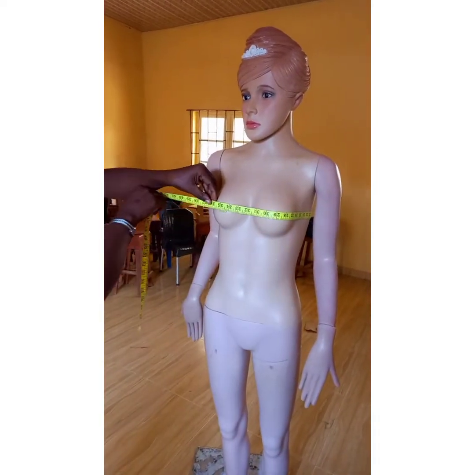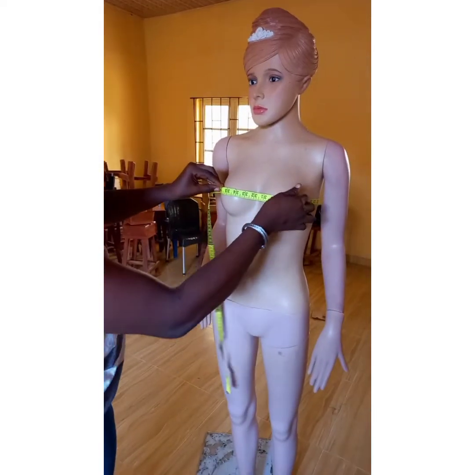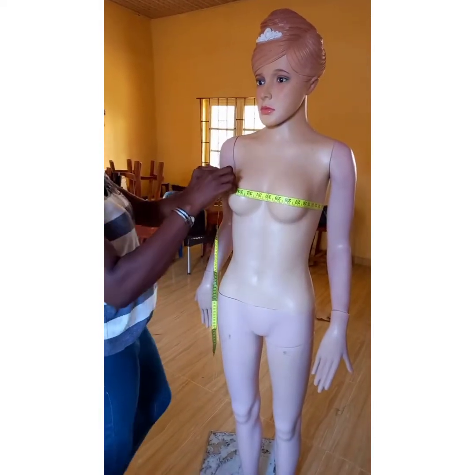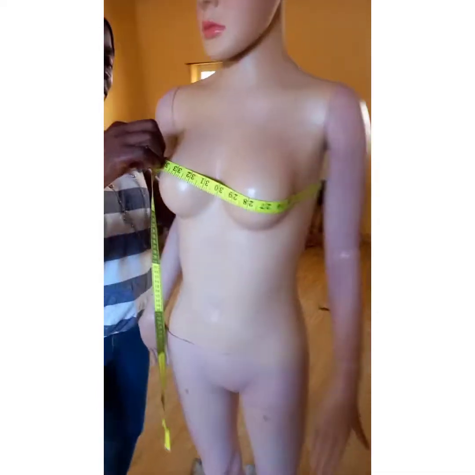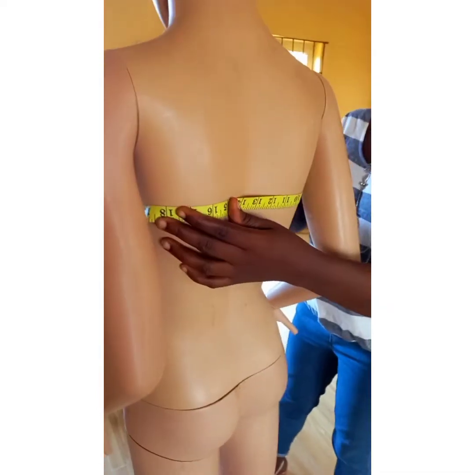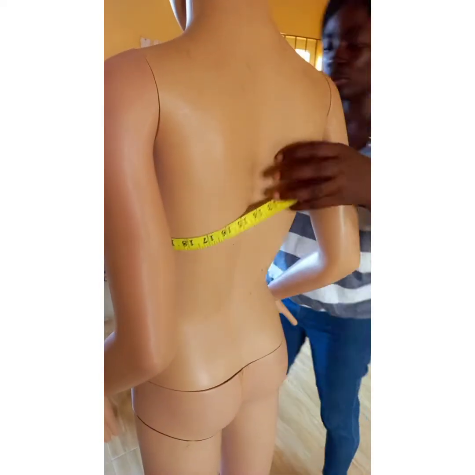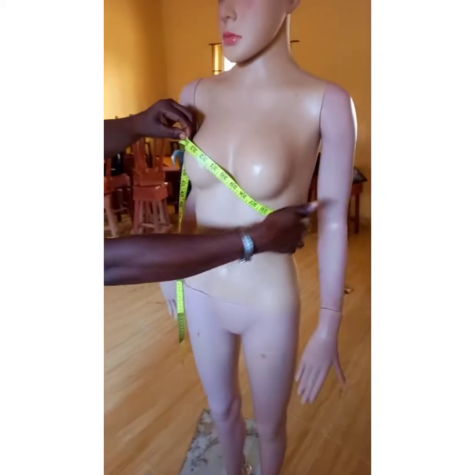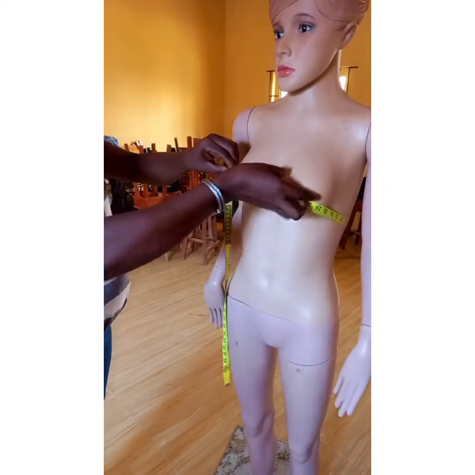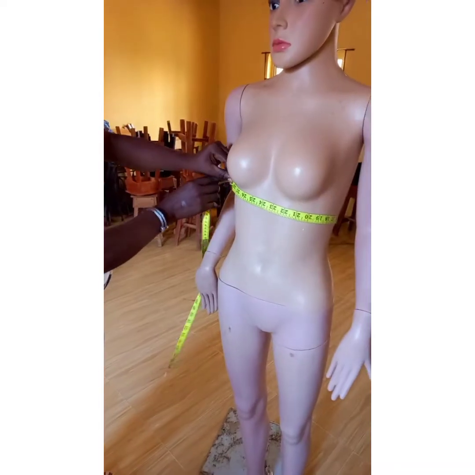Starting from bust. When you are measuring, you have to make sure your tape is level with the bust point. Don't allow your tape to be down low. Your tape must be exactly where your bra shows. So you take your measurement like this. This is your bust point. From there you come down to round under bust.